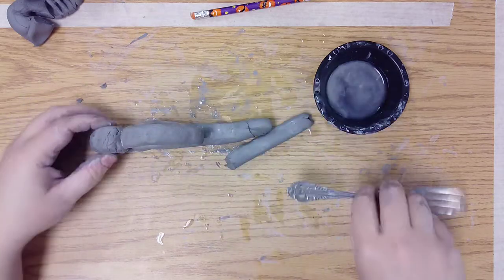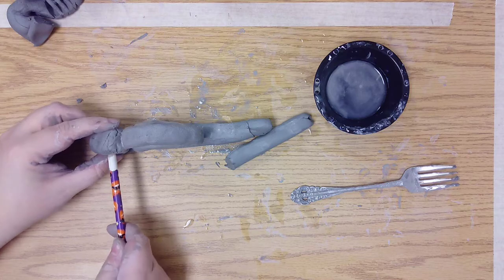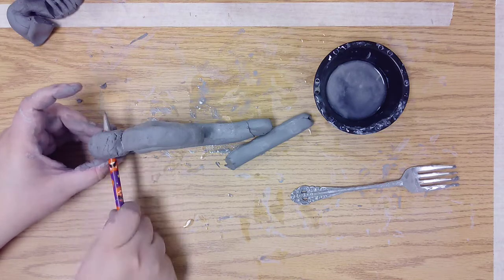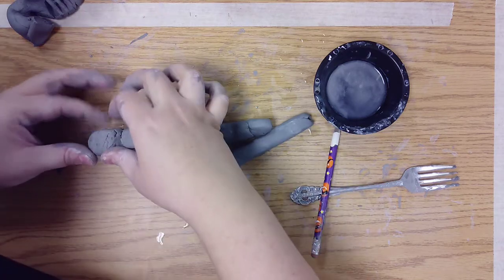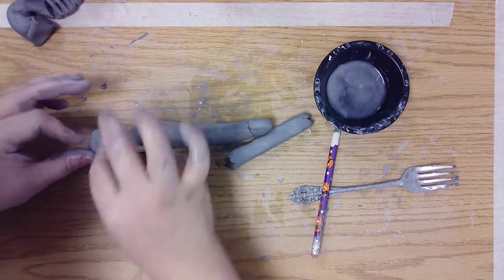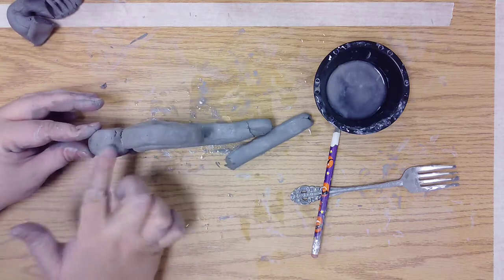Now this is the point where you would take your dowel rod, or I will. If you call me over, I'll do that. And we put that pencil through. We get his eye really smoothed out because anything that's rough is going to be rough when it comes out.